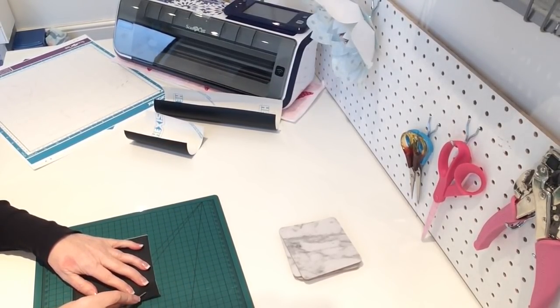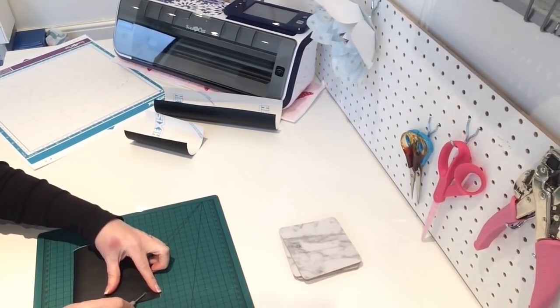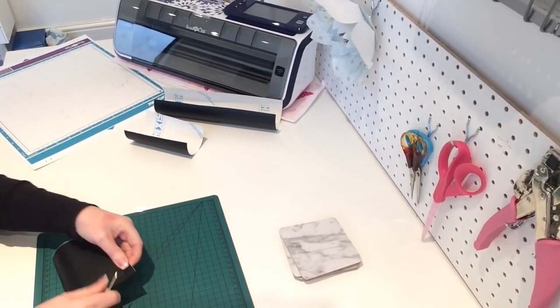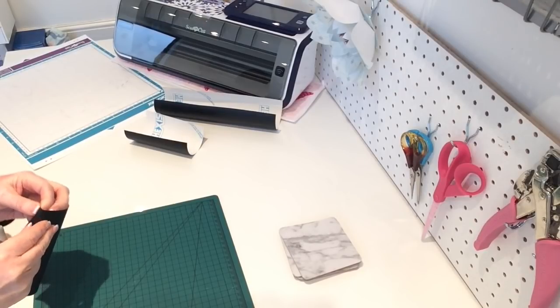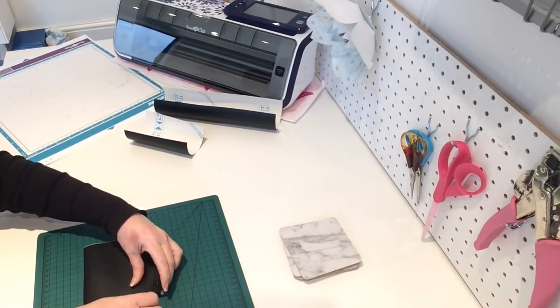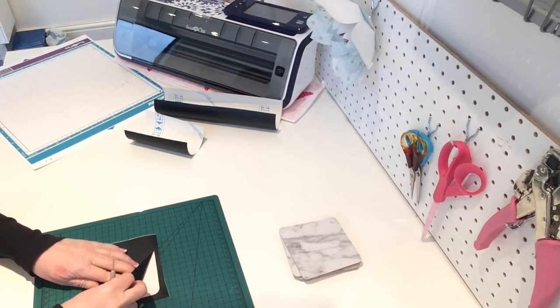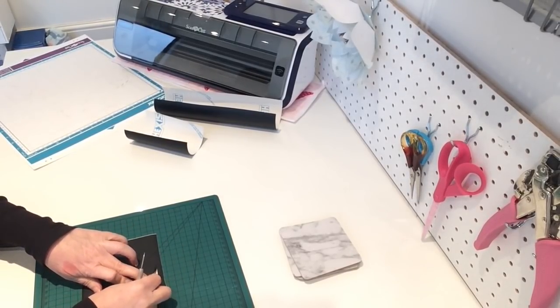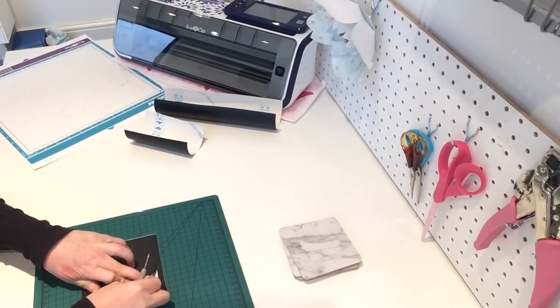So you just lift a corner and peel it away. So you want to actually leave the letter behind.